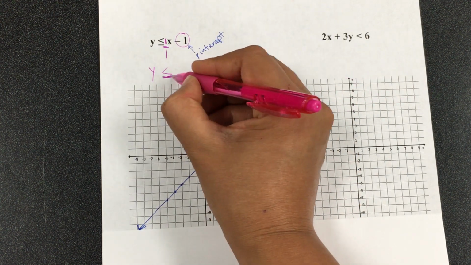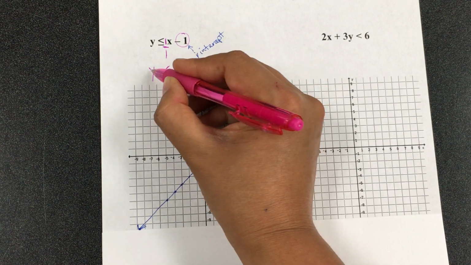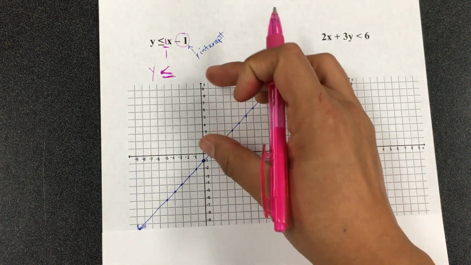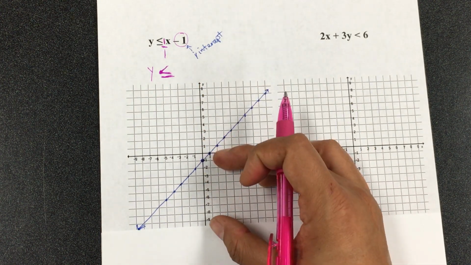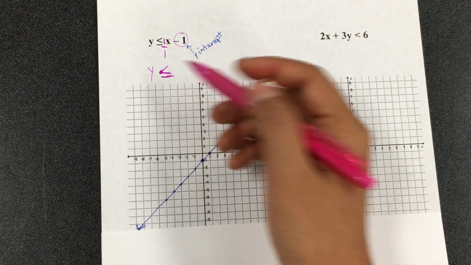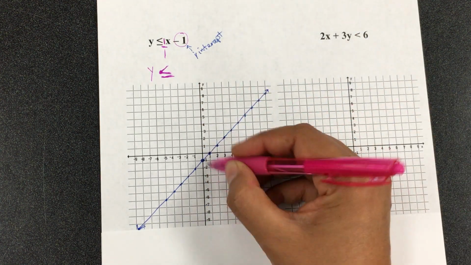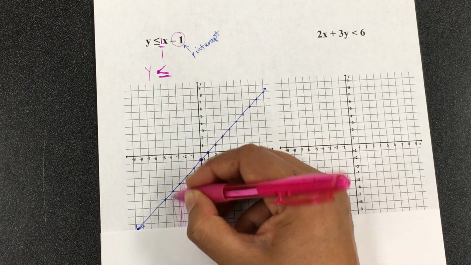Don't look at the equal, just look at this part right here. Y is less, because it has one dot, less. It's not the greater part or the smaller section, okay? It's just the value. Which ones are smaller, the negatives or the positives up here? The negatives are less, so that's where I'm going to do the shading.